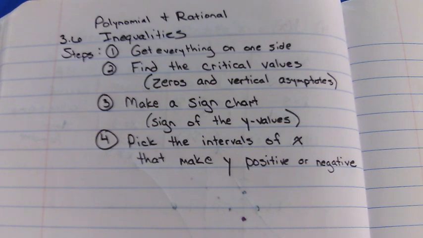3.6 is about inequalities, and more specifically, polynomial and rational function inequalities. That means we've got less thans, greater thans, something like that. So the first thing we're going to be doing is get everything on one side. It's just so much easier that way.